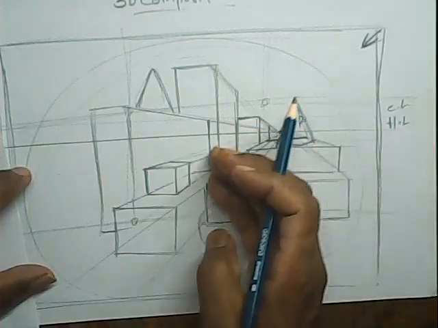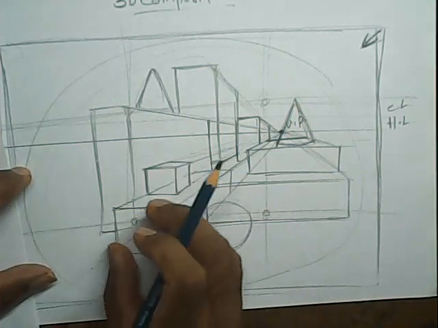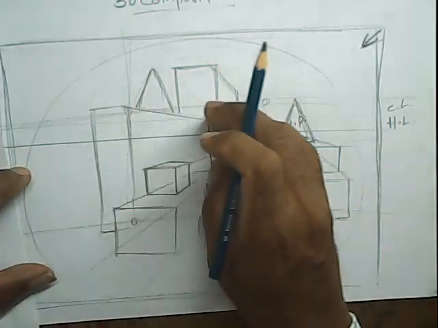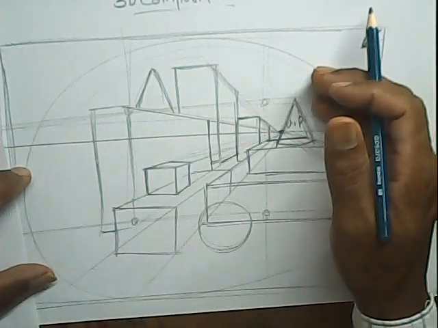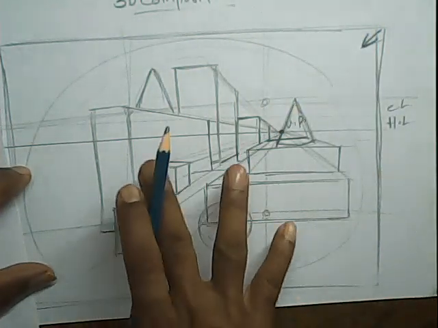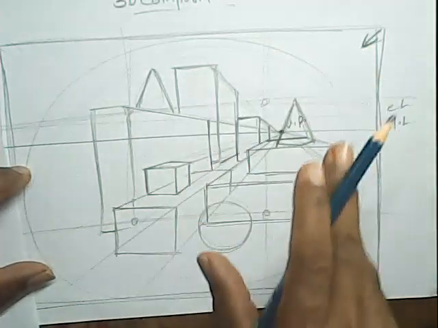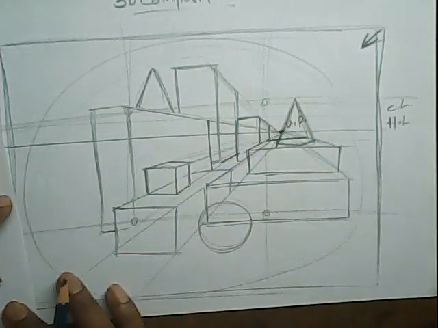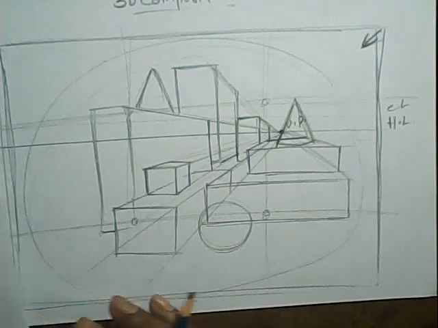So according to the perspective, what will happen? The foreground will be given more importance and bigger size, the middle one is the medium size, and the background one is smaller. So the composition should look like it is giving more depth. You have to show the depth, then it will show that interest.